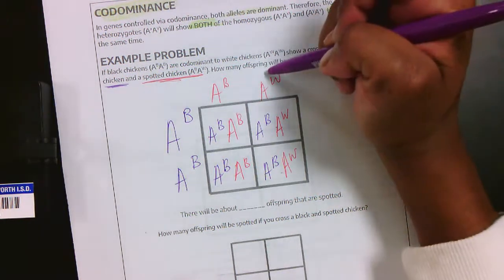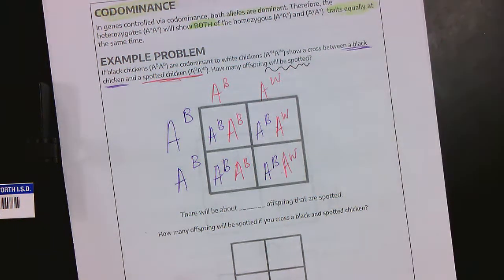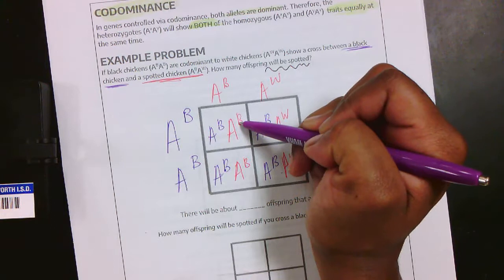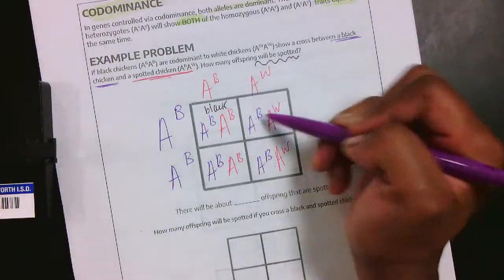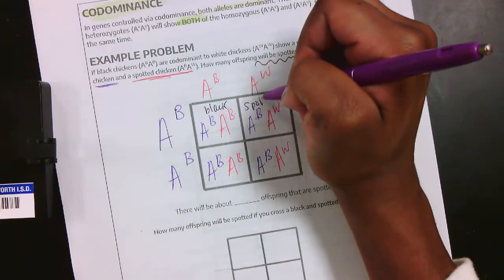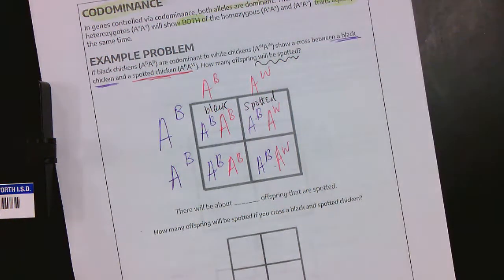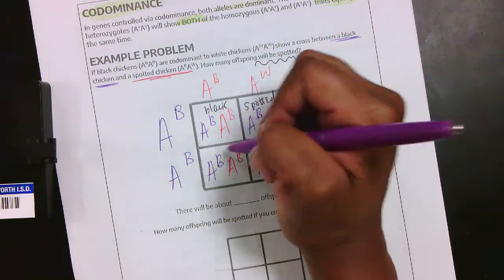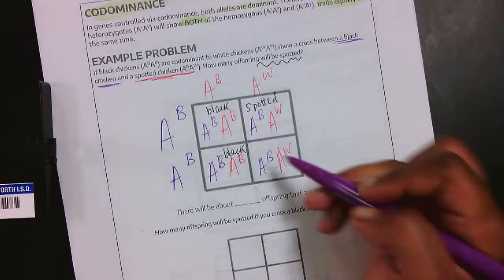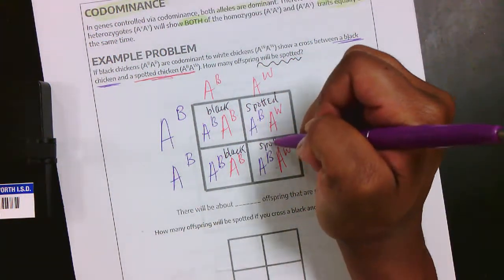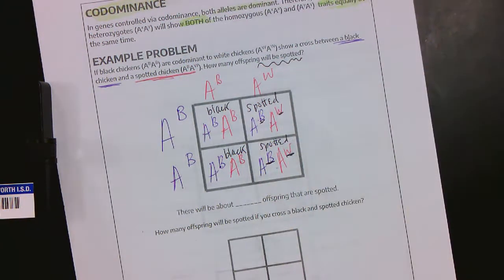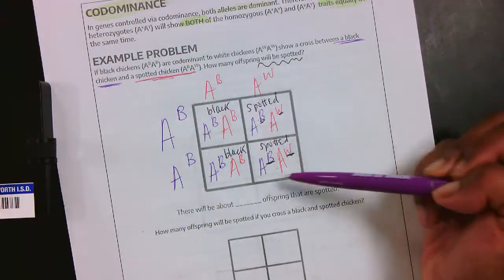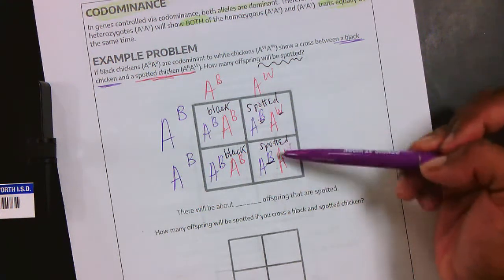Now the question again is asking how many will be spotted. This one right here, B, B, black and black. This one is black. Black and white. This one is spotted. It has black spots and white spots. This one is black and black. This one is all black. Black and white. This one is spotted. How do I know that? It's B and W. So how many offspring will be spotted? Well, 1, 2. 2 of them out of the 4.